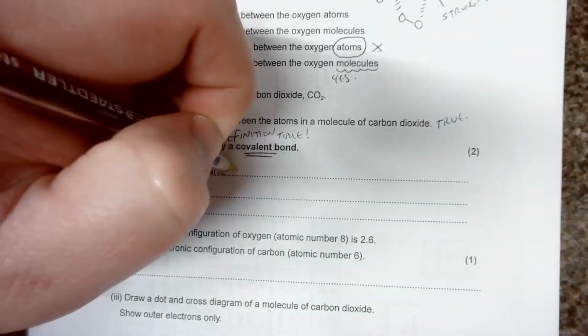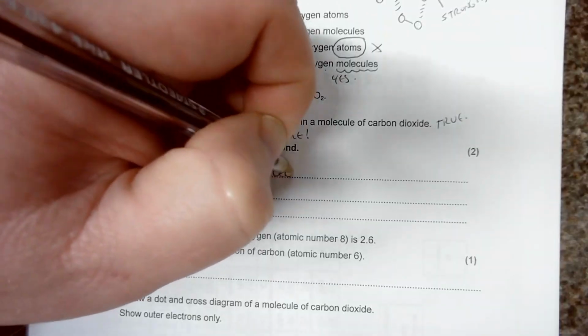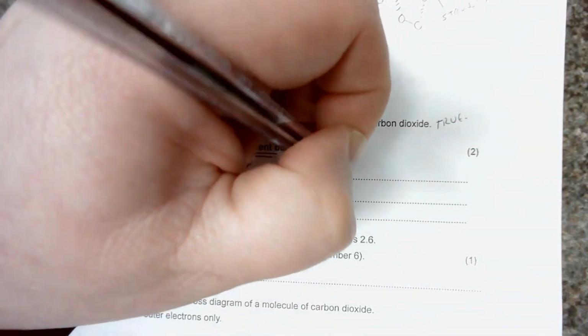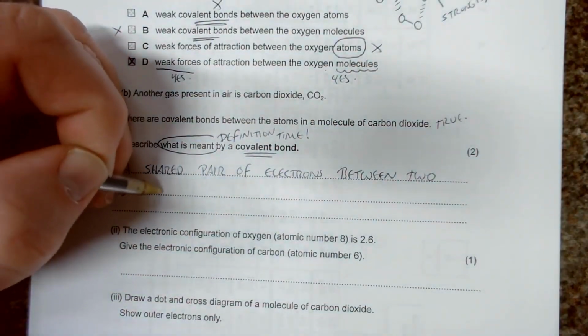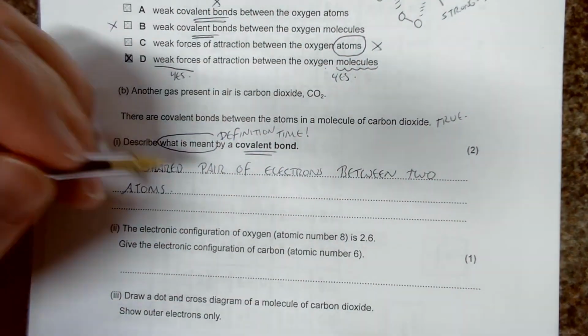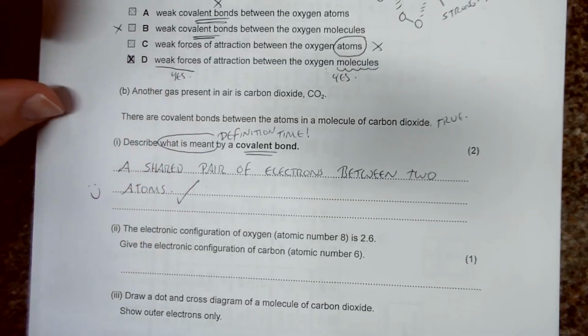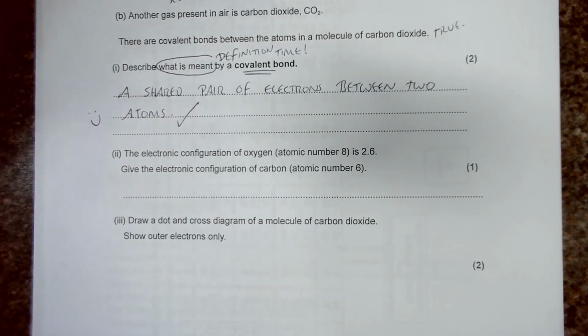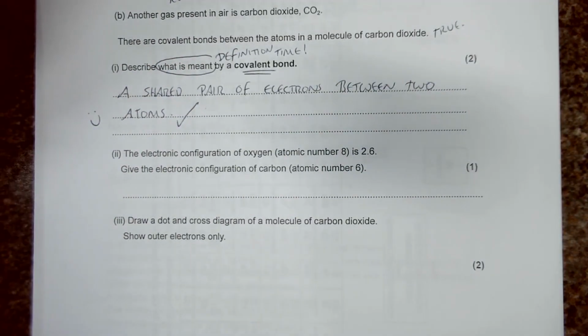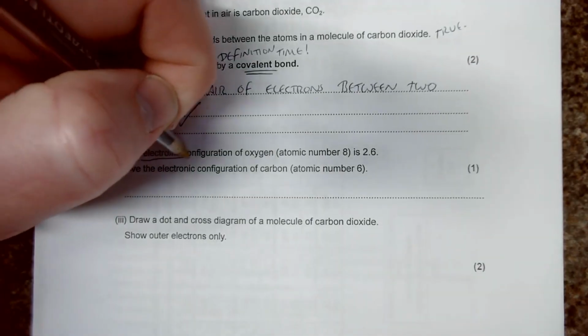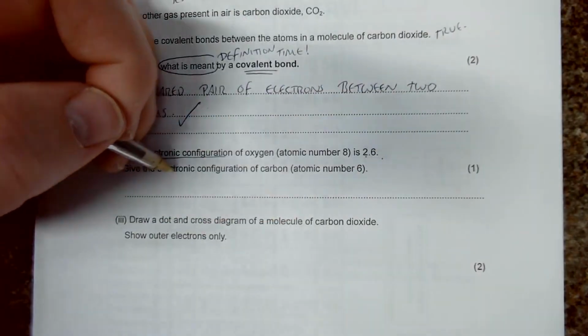So a covalent bond is defined as a shared pair of electrons. If you get that far, you pretty much get all of the marks. A shared pair of electrons between two atoms. It's such an easy definition, and I love it. So you get 2 marks for it. It's great. The electronic configuration of oxygen, atomic number 8, is 2 in the first shell, 6 in the next shell. 2 plus 6 is 8, so it's 2, 6.